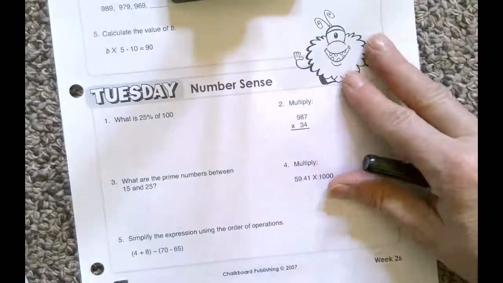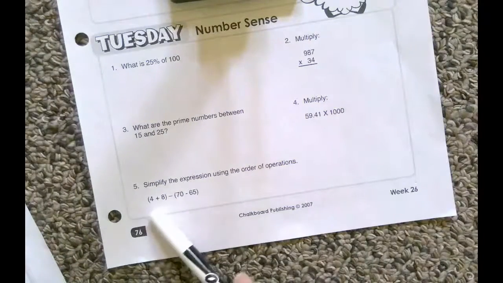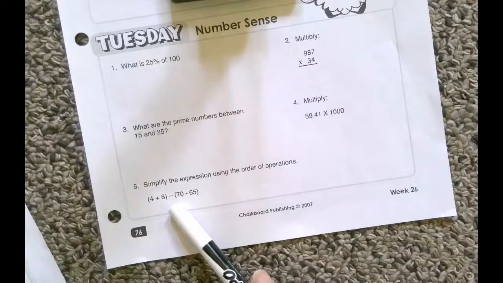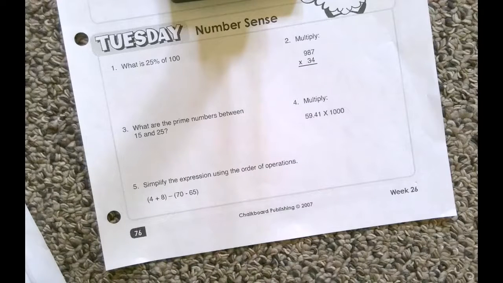Number 5, it says you're simplifying this expression. 4 plus 8 minus 70 minus 65. Now remember, order of operations uses the rules of BEDMAS. And I believe we have BEDMAS recorded in the front of your duotang.